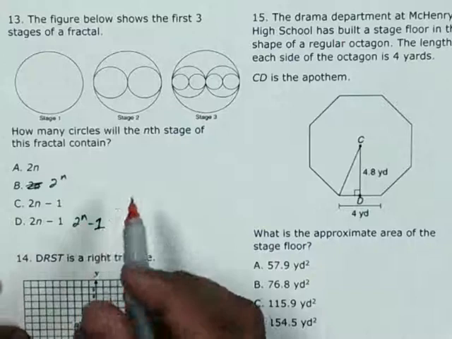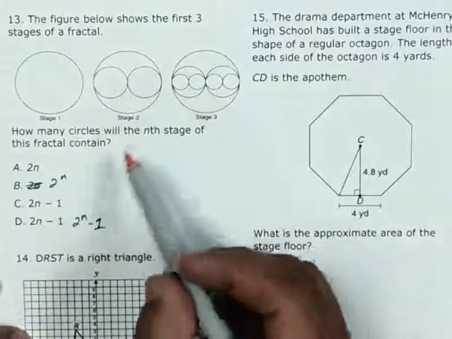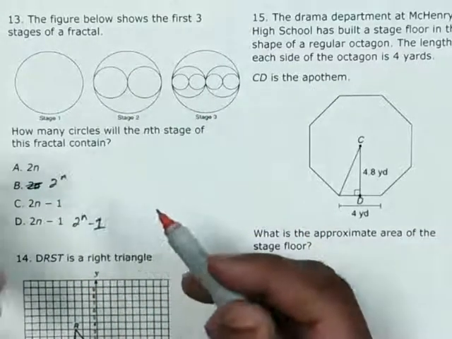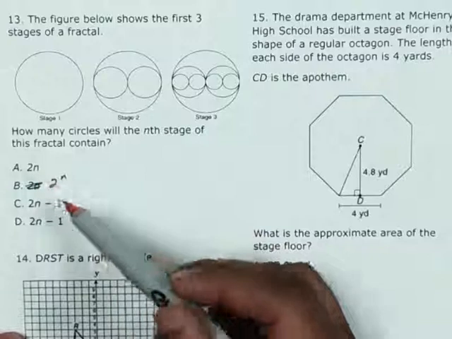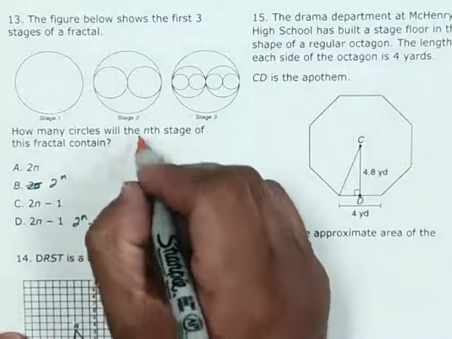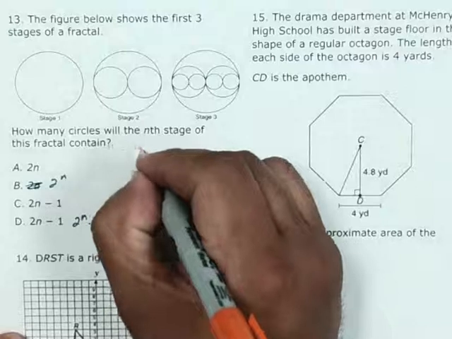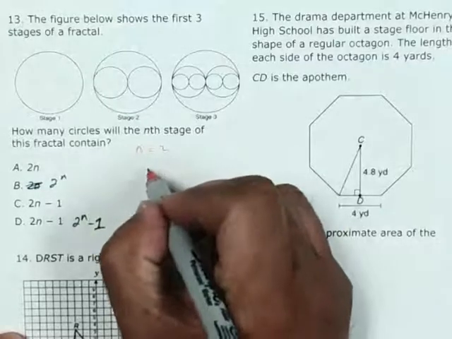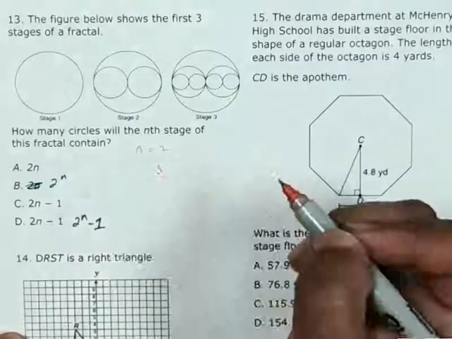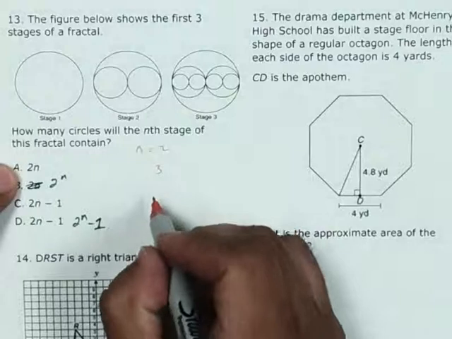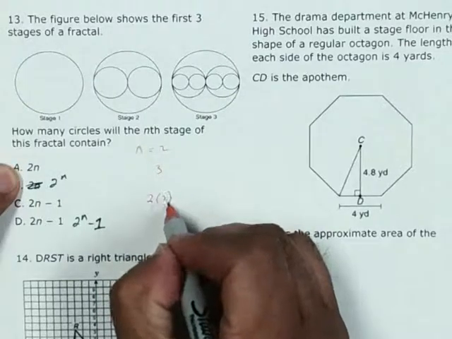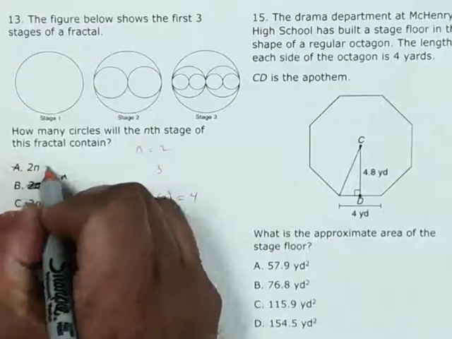minus 1. Now, I'm not going to go through a long drawn-out process of how to actually come up with these. What I'm going to do is kind of a test strategy. I'm just going to plug this in. So at stage 2, if we let n be 2, I should come up with 3 circles. So 2 times 2 for my n, that gives me 4. So I know that's not it.